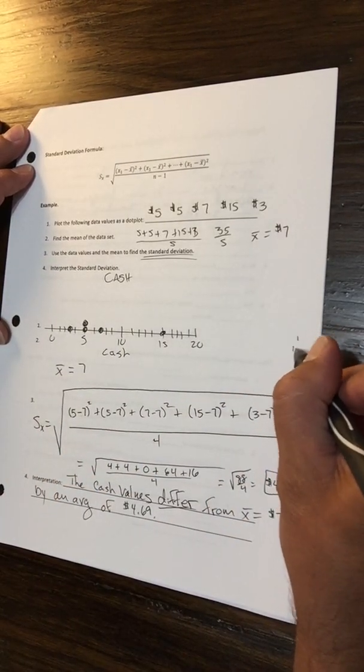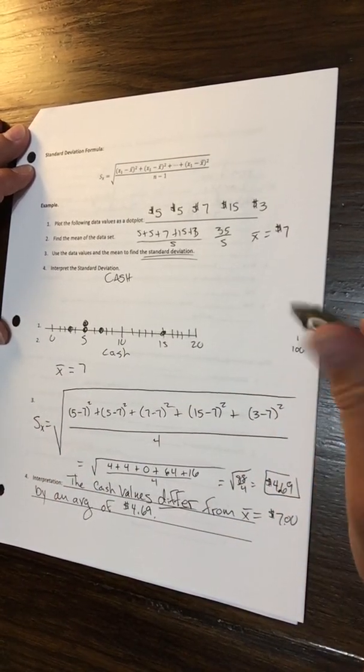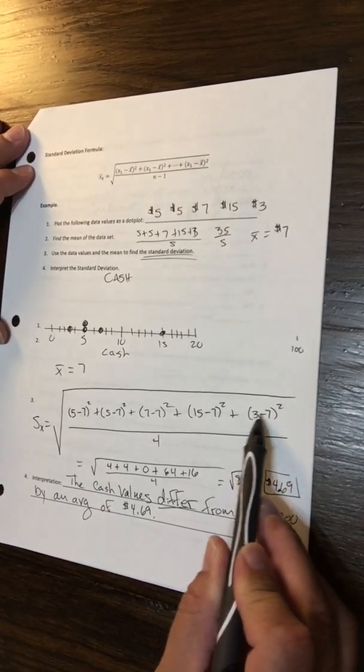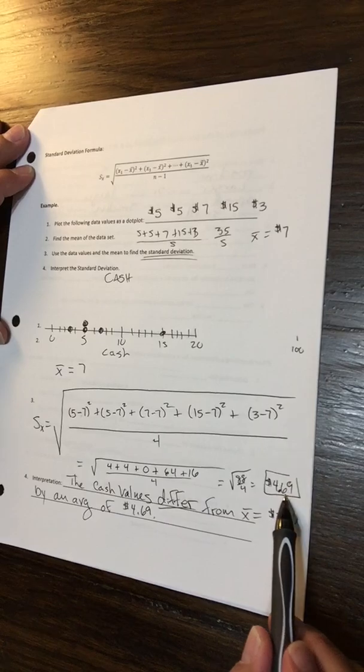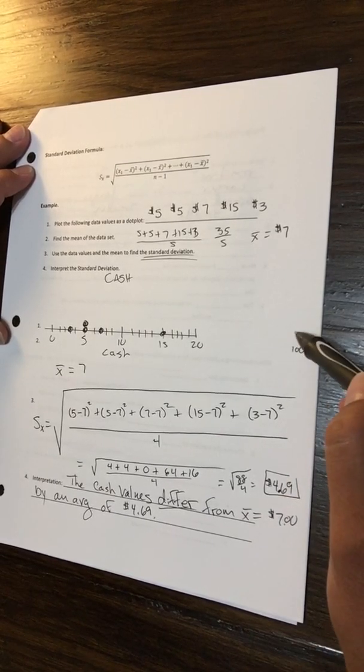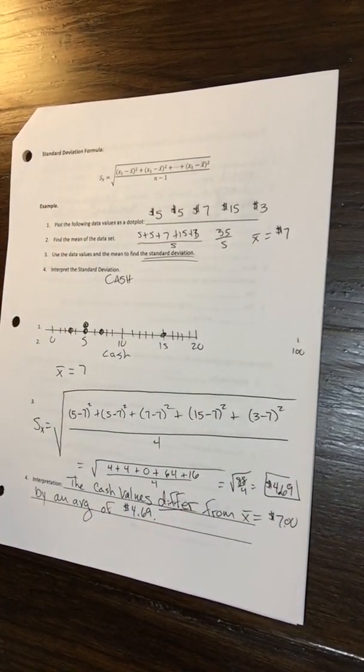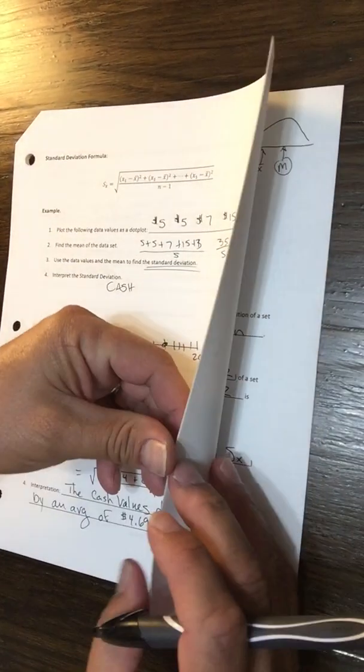Now, imagine that you had one more, and it was like $100. It was way up here, and it was $100. Well, you would have 100 minus 7 in here. That's 93. And 93 would get squared. Wouldn't that make this average much bigger? So if you have points that are far away, the standard deviation gets bigger because the average distance away from the mean gets bigger. That's what that means.